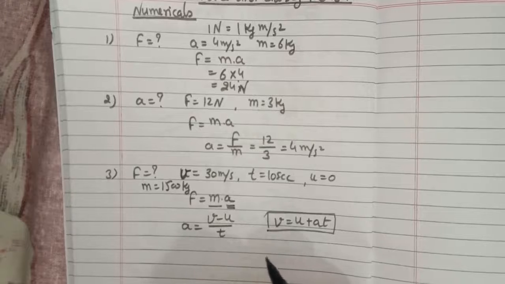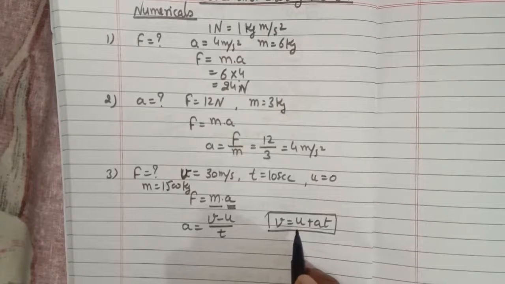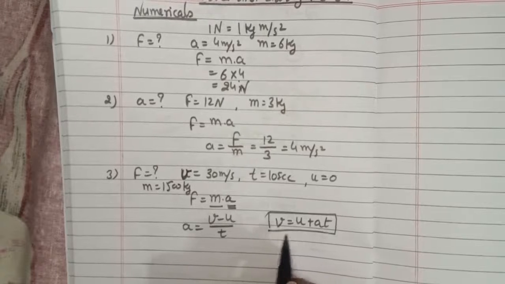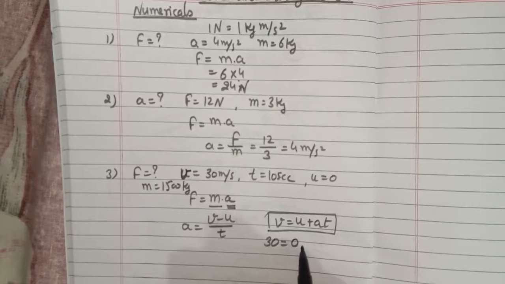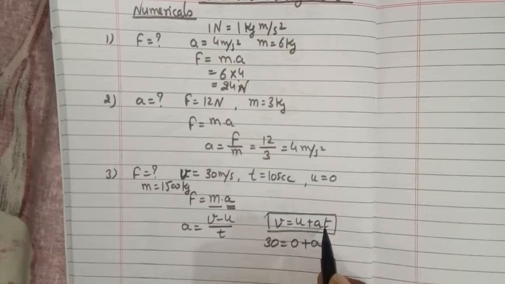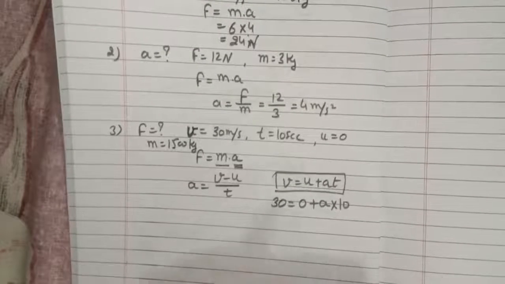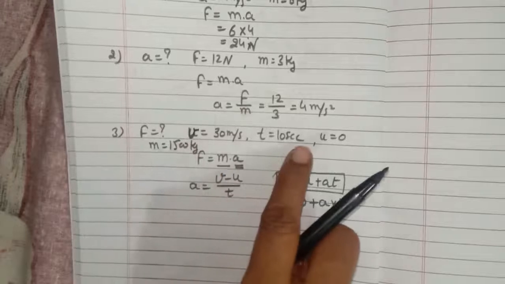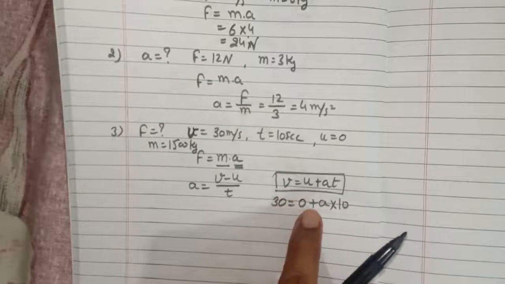So according to the first equation of motion, here v is 30, is equal to u is 0 plus acceleration, which we have to find, times time, which is 10 seconds. So we only put the values which are given in the question here. So v is equal to u plus at.